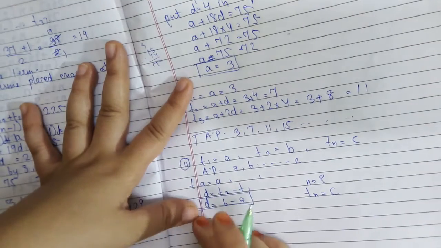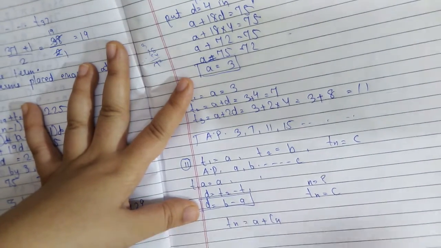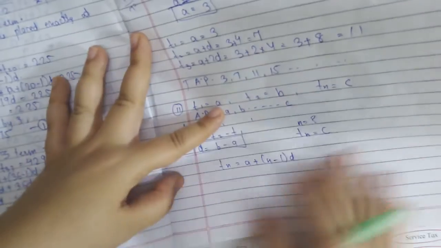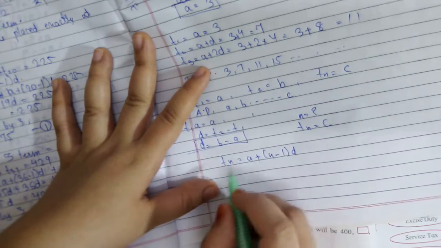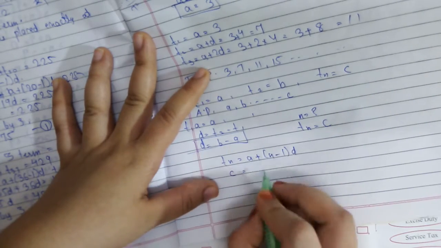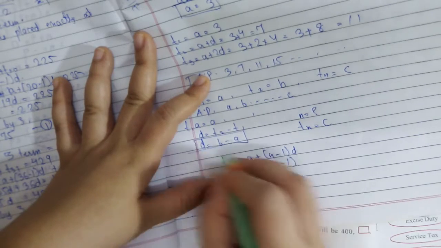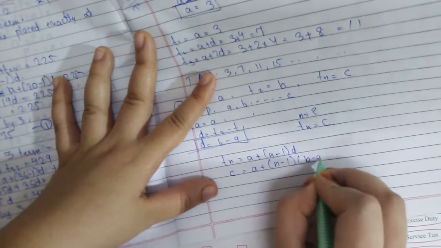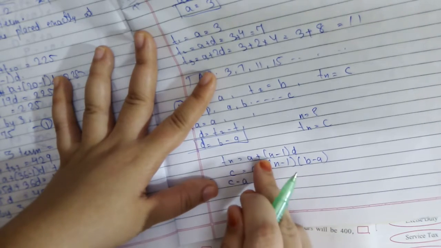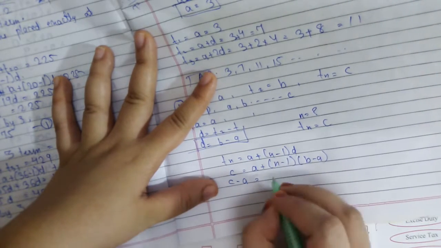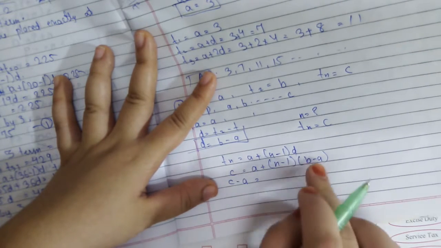Alright, now just use the formula of Tn is equal to A plus n minus 1 into D. Okay, so let's apply this. Let's put all the values in this formula. So Tn is equal to C. A will be A and value of n we don't know, n minus 1, and value of D common difference is B minus A. So what we will do, this will come C minus A, since A will come here and becomes minus A, is equal to, now we will multiply this bracket n minus 1 with this.